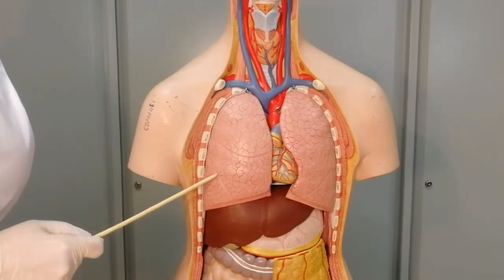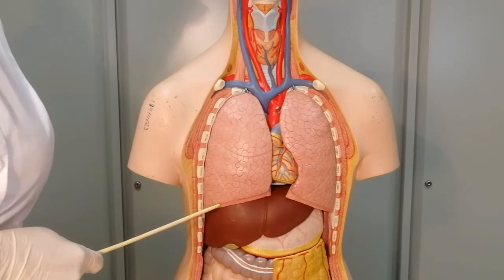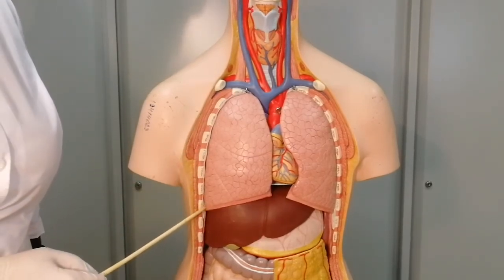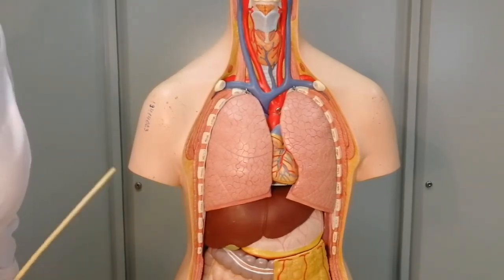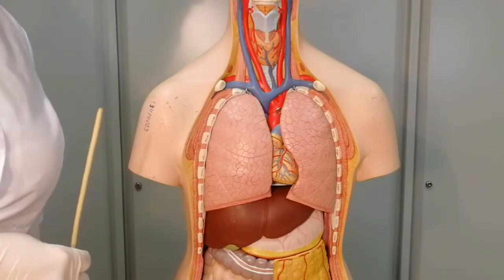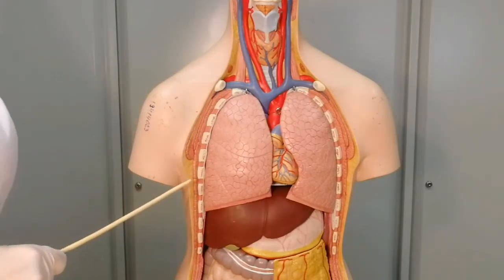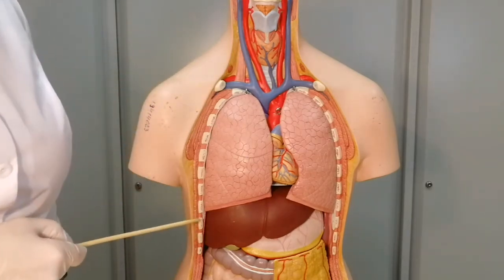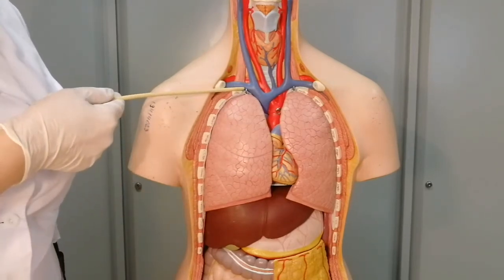Linea axillaris anterior, 7th rib. Linea axillaris media, 8th rib. Linea axillaris posterior, 9th rib. Linea scapularis, 10th rib. Linea paravertebralis, 11th rib. Posterior borderline stretches from the 11th rib till the level of the 7th thoracic vertebra.